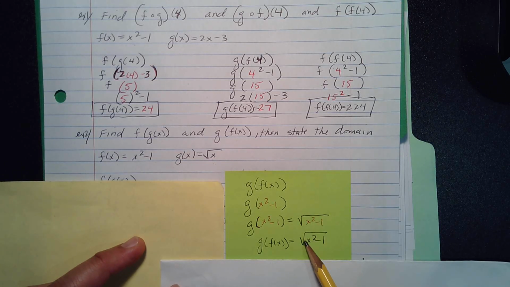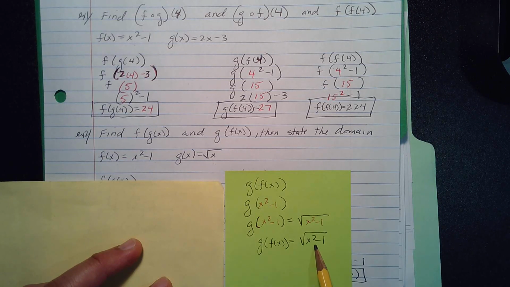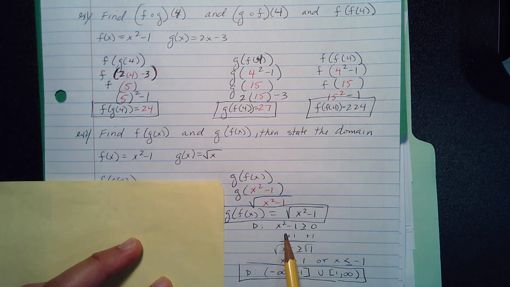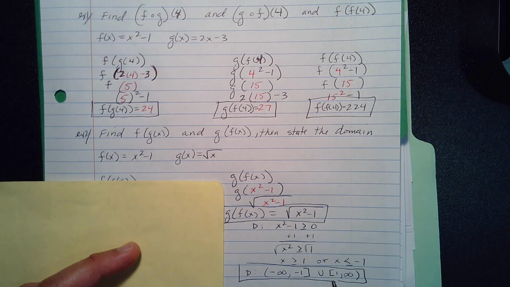Now this will not undo the radical, because this is the square root of x squared minus 1. This minus 1 is attached to all of this. That's why we cannot eliminate the radical. The domain has to be greater than or equal to 0. So here's how to find the domain. x greater than or equal to 1 or x less than or equal to negative 1. So here's the domain in interval notation: negative infinity to negative 1, including negative 1, union 1 to infinity, including 1. So this is the domain.